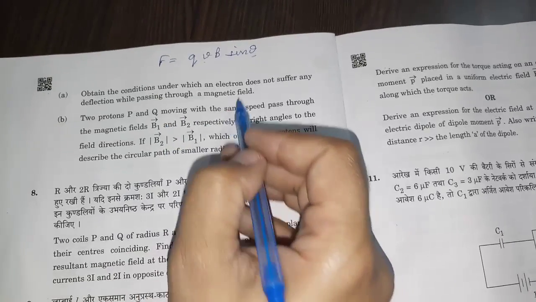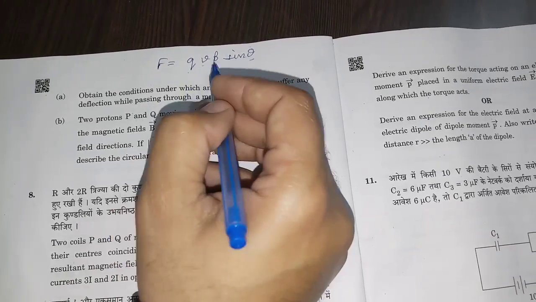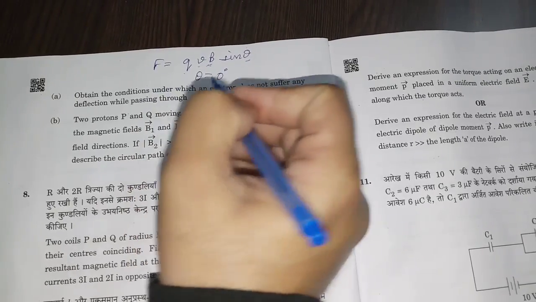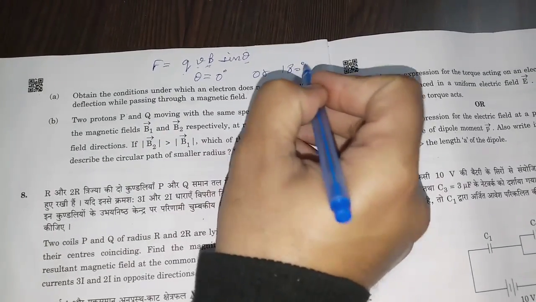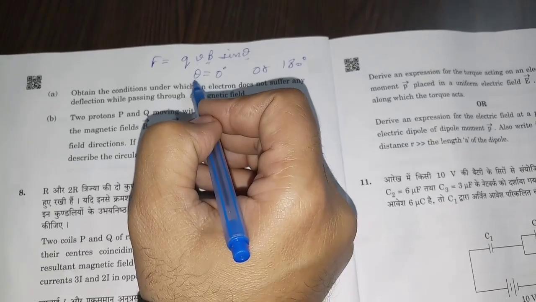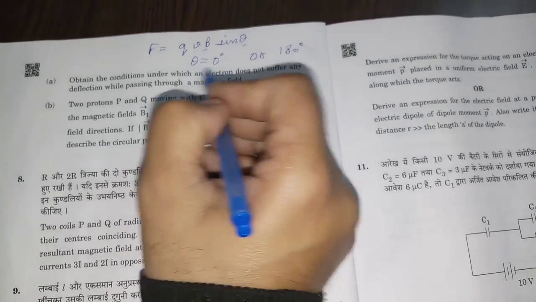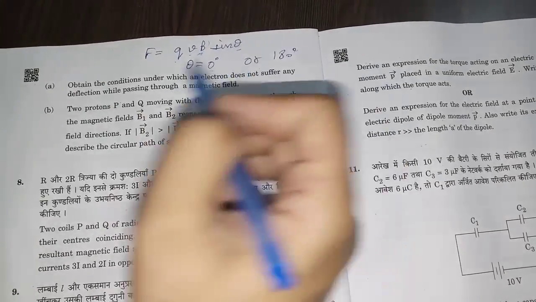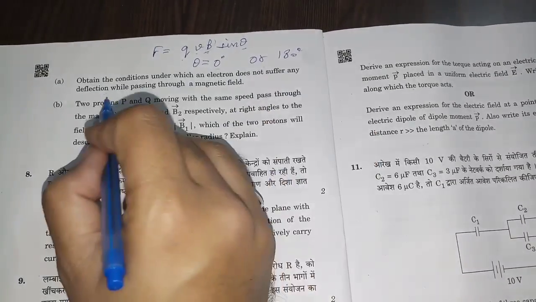So the condition when the electron does not suffer any deflection is either theta is 0 degree or 180 degree. That means if the electron moves at an angle of 0 degree or 180 degree to the direction of the magnetic field, it will not suffer any deflection.